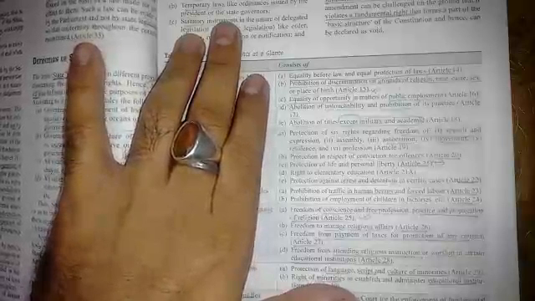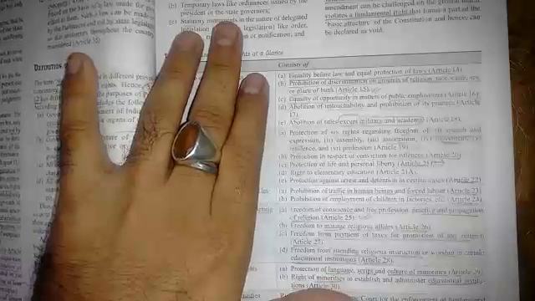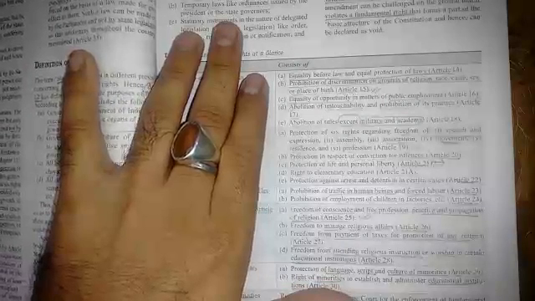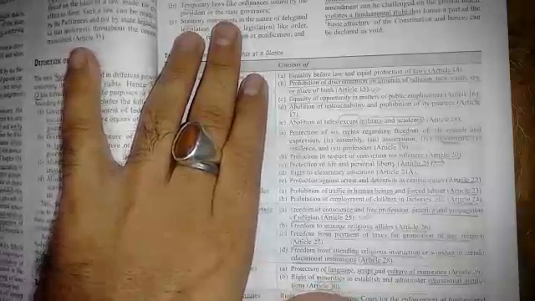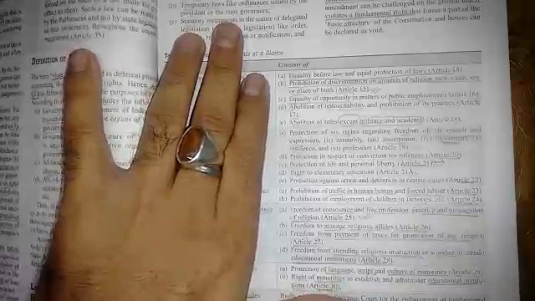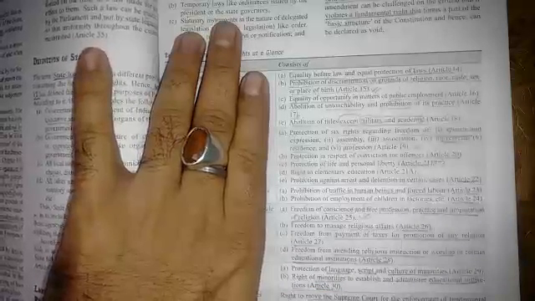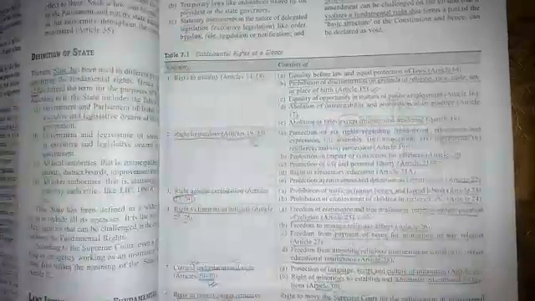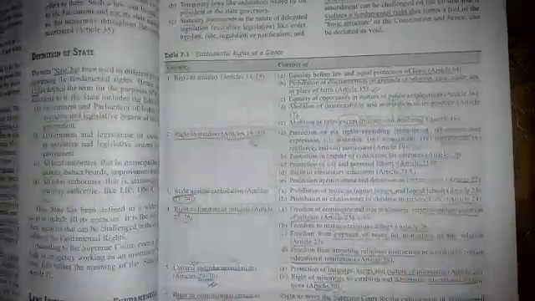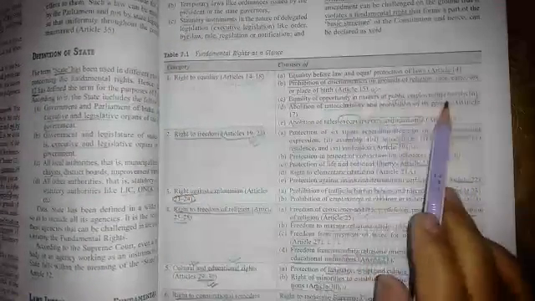Article 15 is prohibition of discrimination on the ground of religion, race, caste, sex or place of birth. Article 16: when we are going for a job, in the job sector we need to have equal opportunity in matters of public employment. Every person is equal. Article 16 deals with equal opportunity.